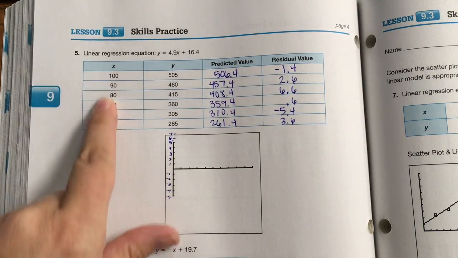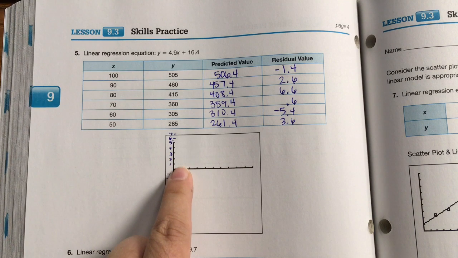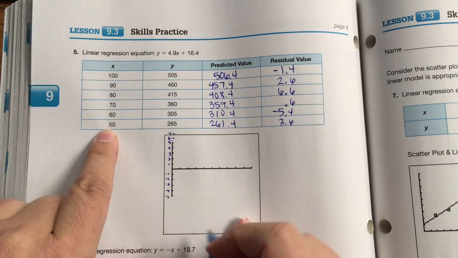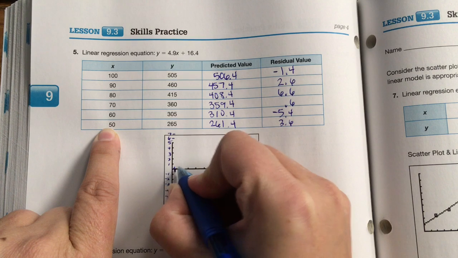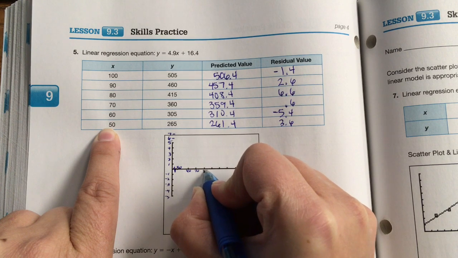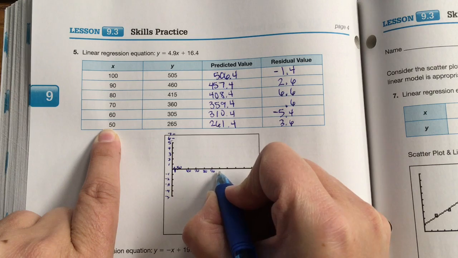You see how my numbers, that's 100 up there and that's 50 down there. I want to make sure that the numbers close to my x-axis are the smallest. And so it looks like it starts at 50, so it's probably going to have a little zigzag there. Start at 50, and then 60, 70, 80, 90, and 100.